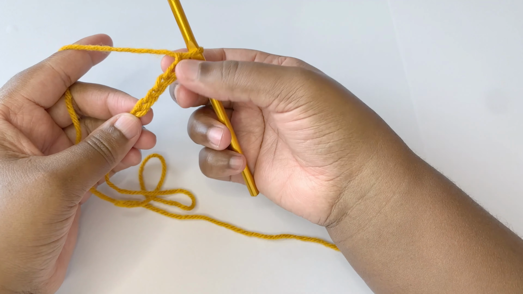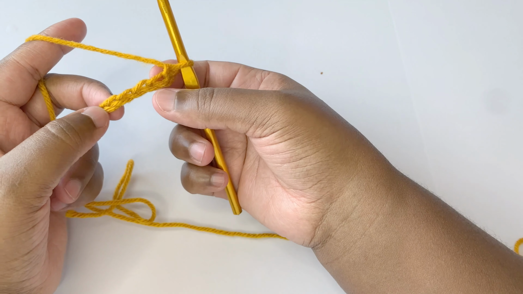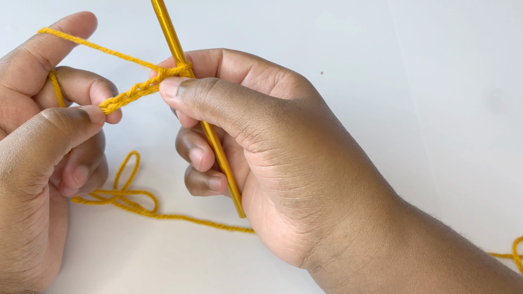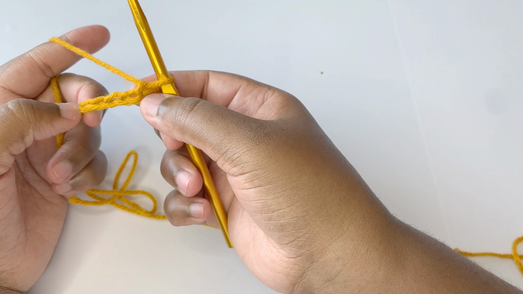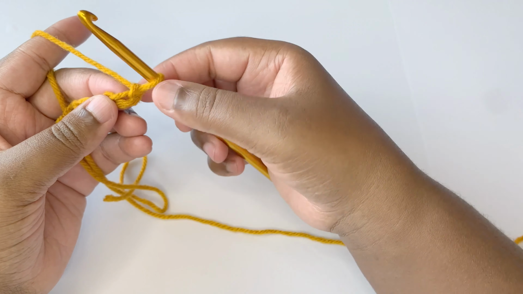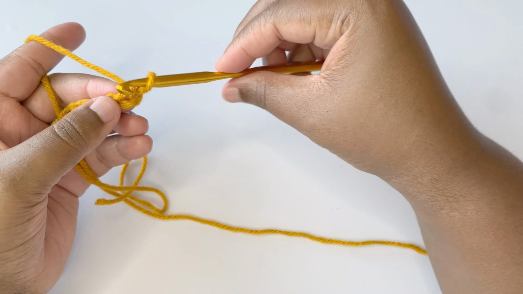Okay, now that we have 5 chains, we are going to start single crochet from the second chain. We are not going to count this one, but we're going to count this one here and then the next one. So we're going to use the second chain.